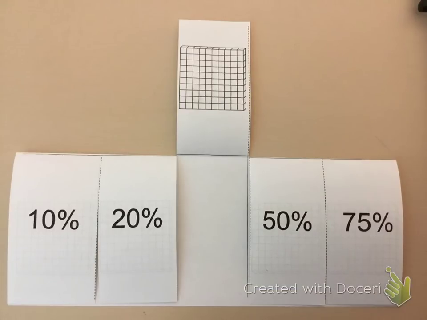All right, let's go to flap 3, 25%. This one's going to be a little bit more interesting to color. It's going to start off looking like the 20%, right? There's 20. But now I've got to get to 25. So I'm going to color in 1, 2, 3, 4, 5 blocks from the next row. So what did I do? I had 25 out of 100 colored in, and when I reduce that by 25, top and bottom, I get 1/4.